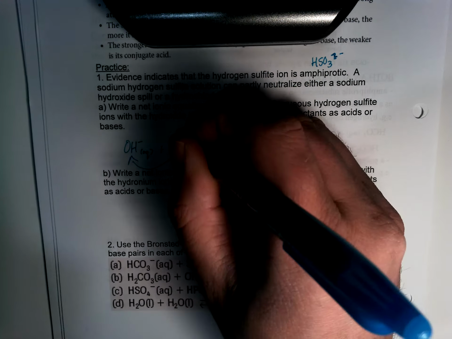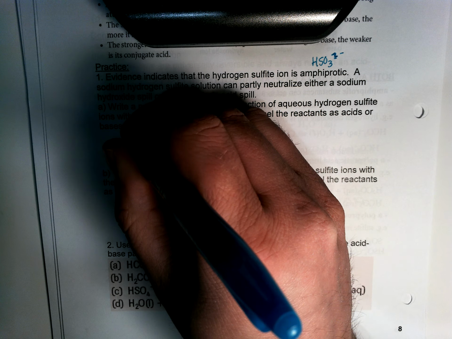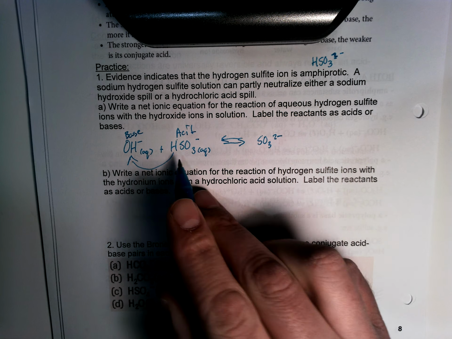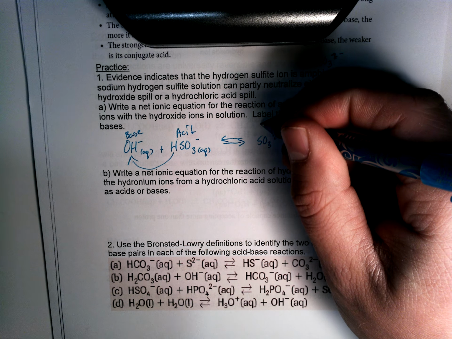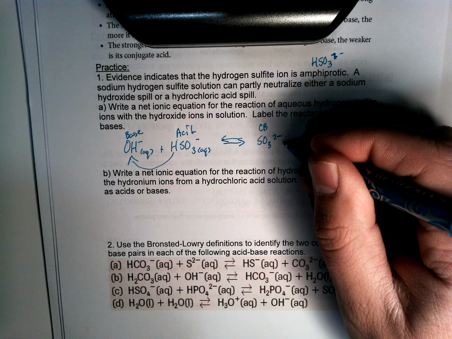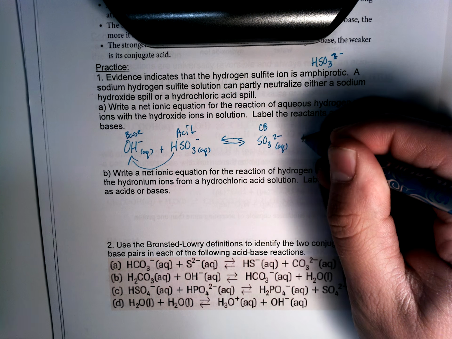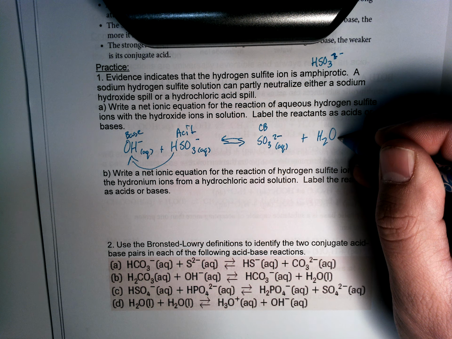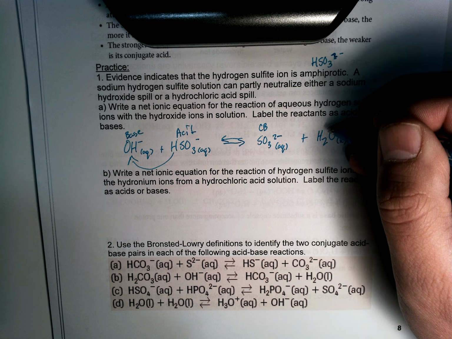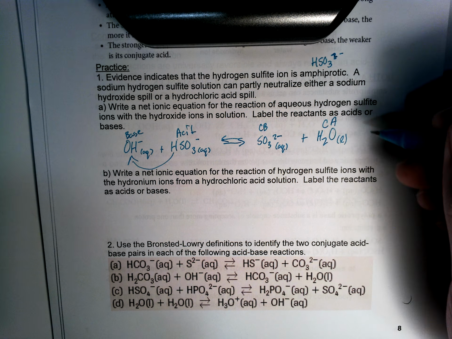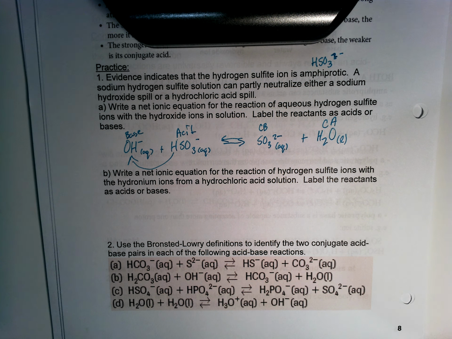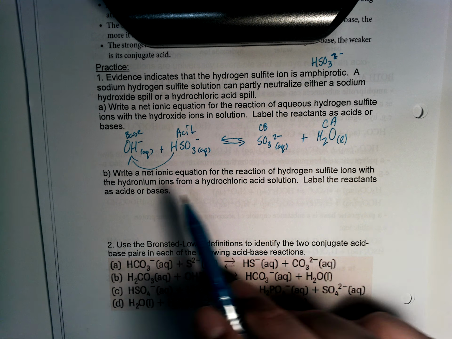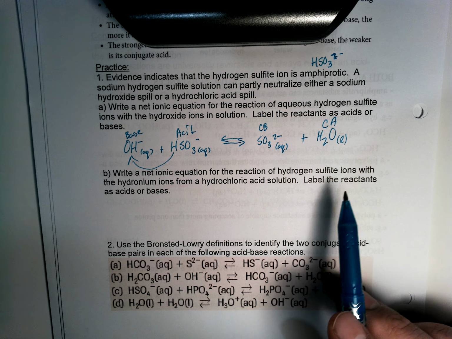And so if this is our acid, this is our base. This would be our conjugate base. And then it's going to form water, and so this would be our conjugate acid. So that would be the reaction that's taking place.